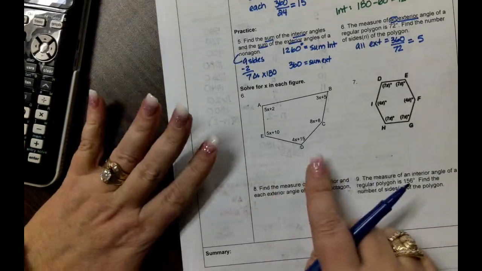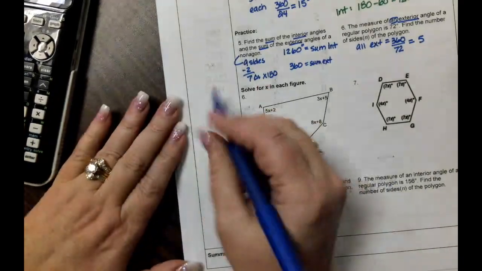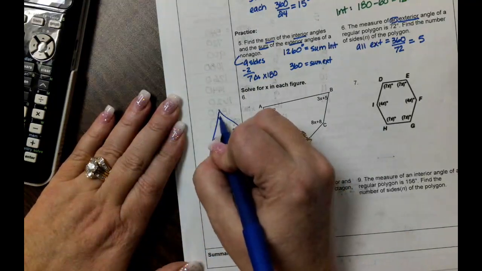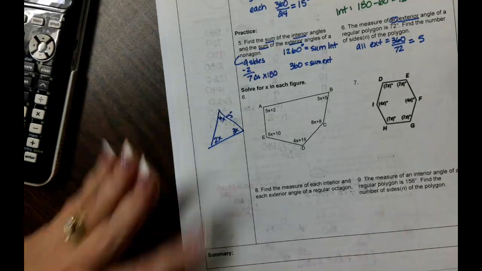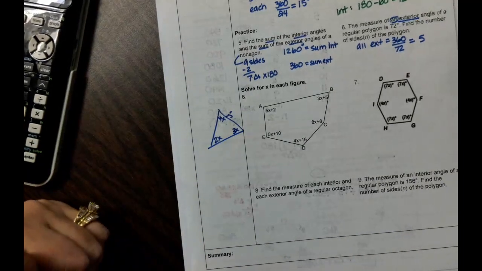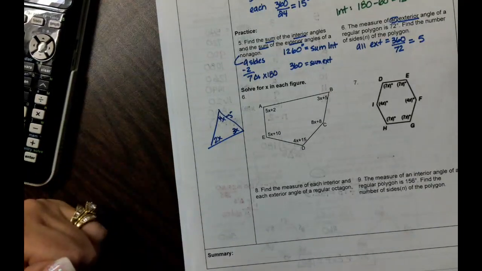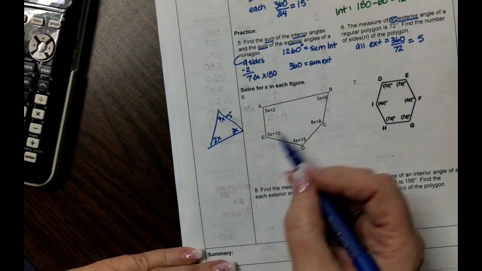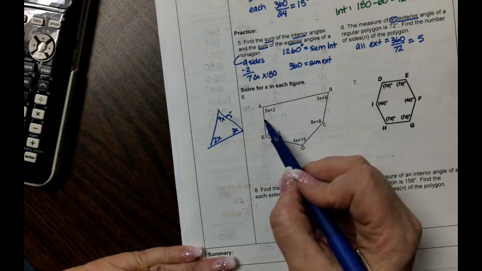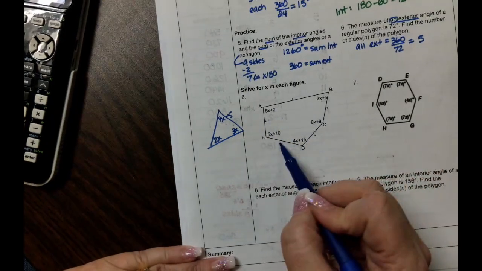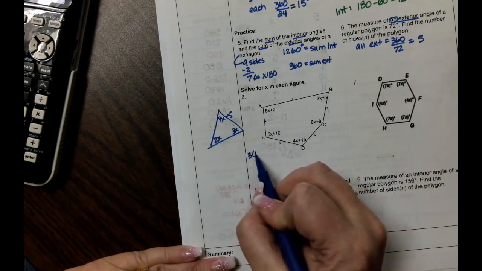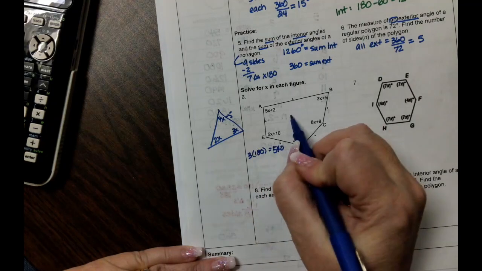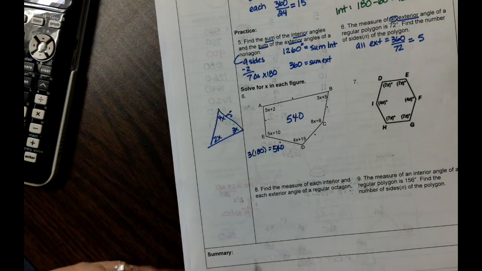Now the thing is though, we've done these with triangles, right? Where we had say 2x, 3x, 4x minus 5, whatever it was. And we knew, set those equal to, add them up, combine like terms, and set them equal to 180. Well, we can do the exact same thing, only now this doesn't add up to 180. This adds up to 1, 2, 3, 4, 5. So 3 times 180 is 540. So you have to either memorize that or know how to add that up.